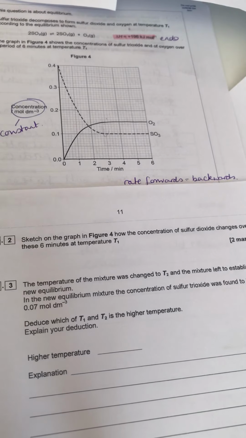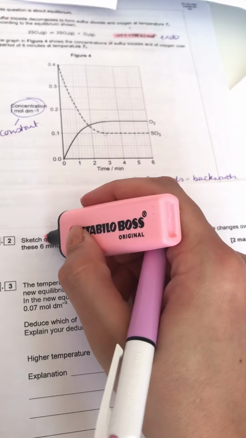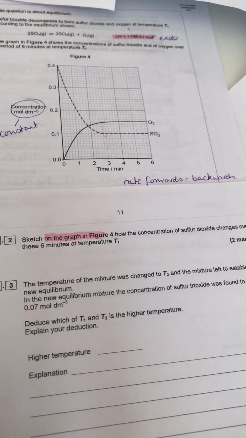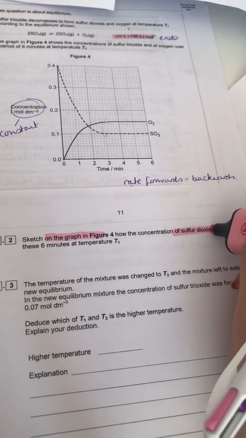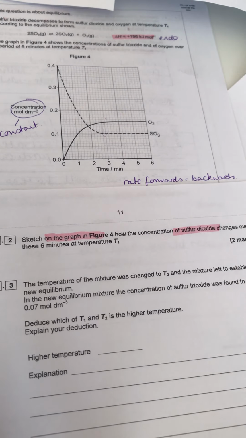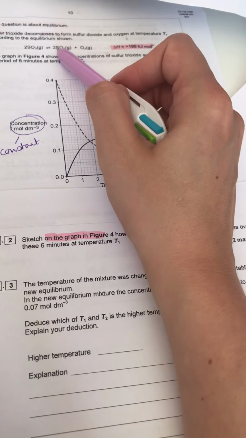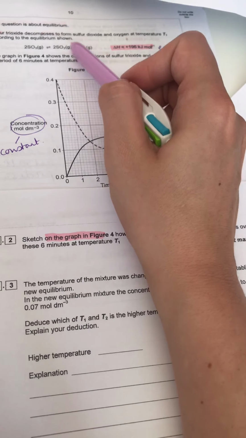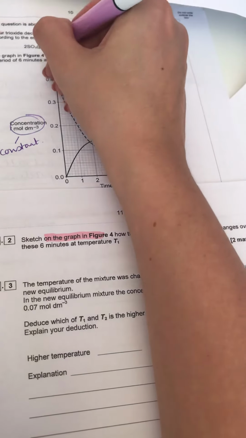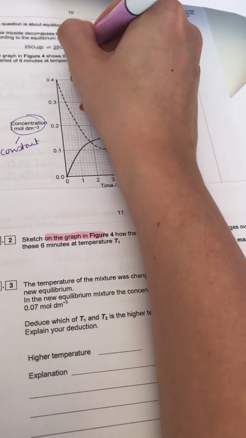Now the next question wants us to sketch on the graph how the concentration of sulfur dioxide would change over these 6 minutes. Looking back at our equation, we can see that sulfur dioxide and oxygen are being produced in a ratio of 2 to 1.